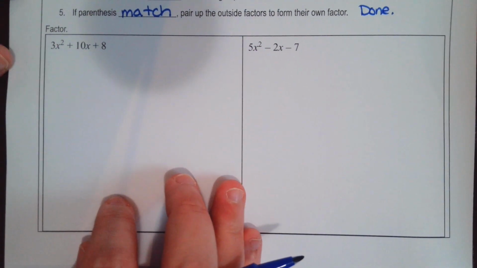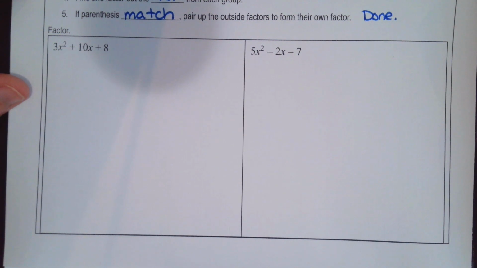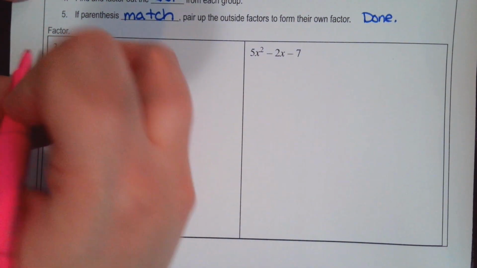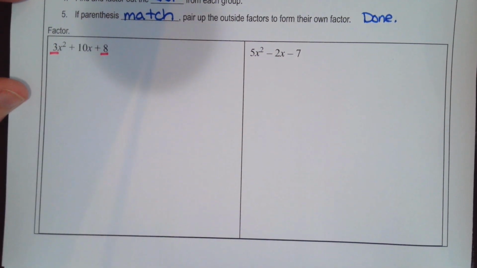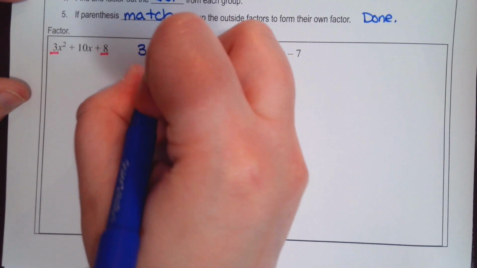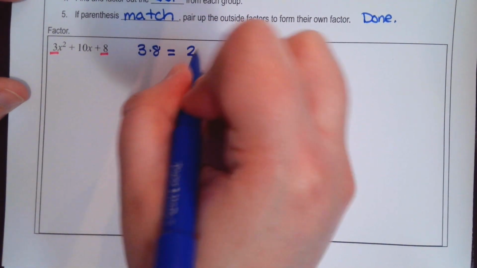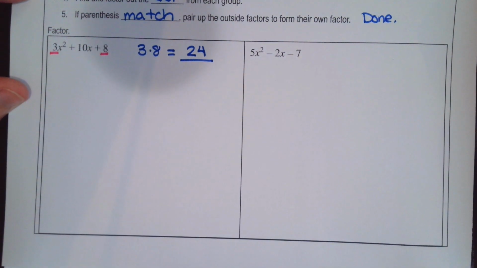All right, 3x squared plus 10x plus 8. First thing we do, a times c. So we're going to do 3 times 8, which is 24. Now we find the factors of 24.